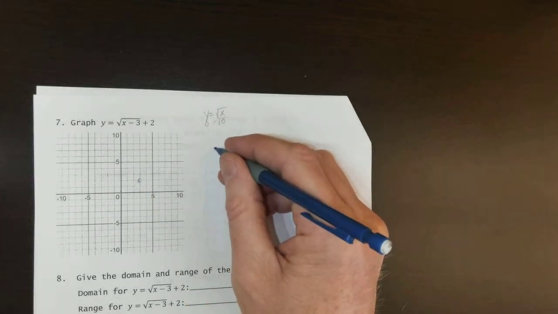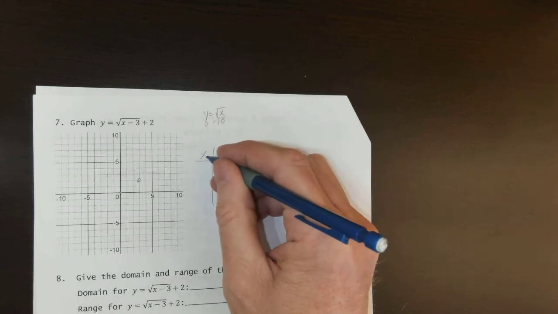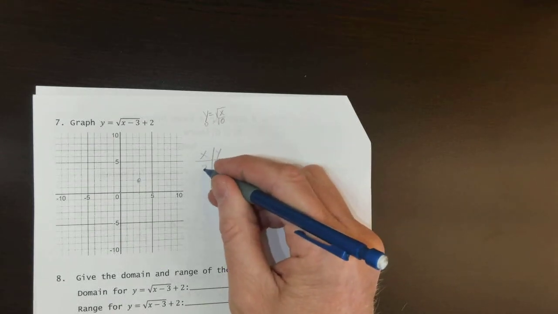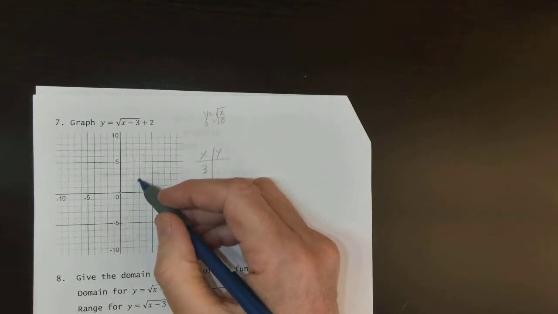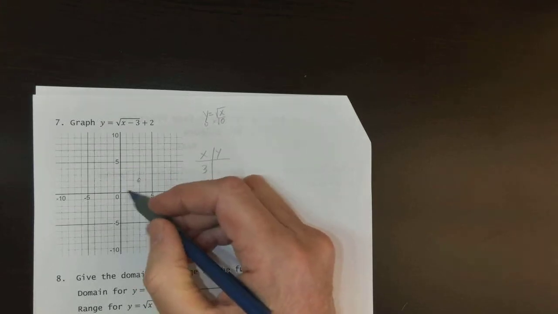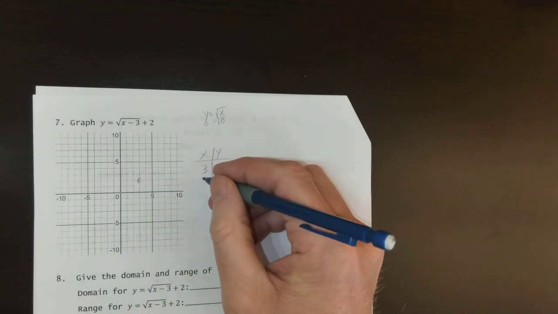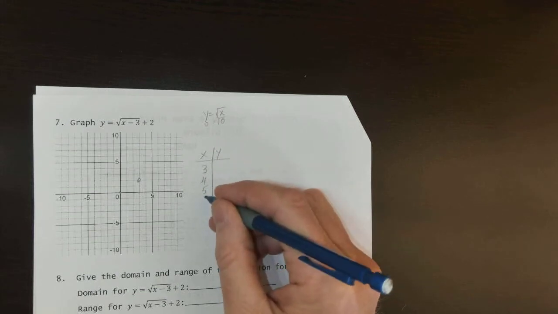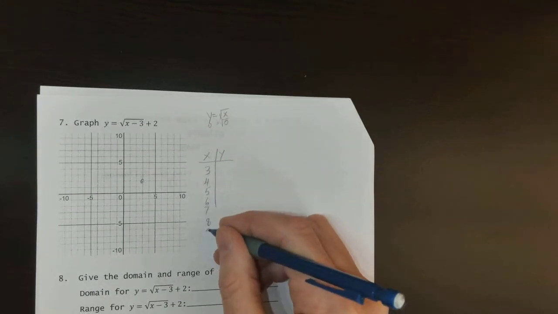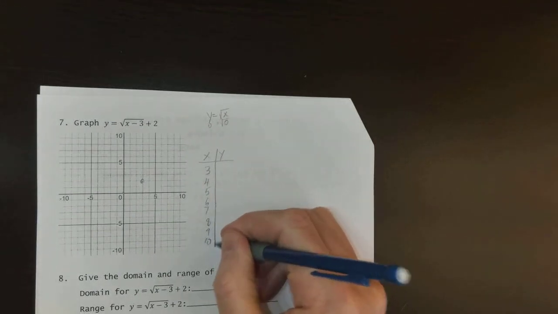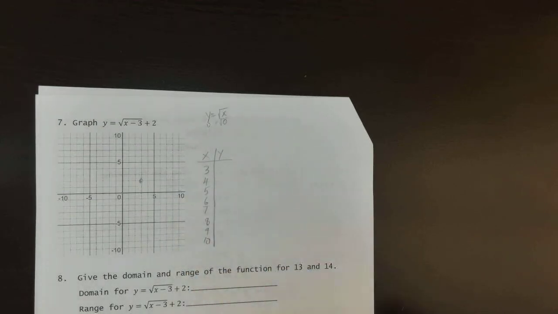and then make an xy chart here. We start with 3. 3 is the lowest value it can be because we moved it. 4, 5, 6, 7, 8, 9, 10. I'll just put some values in. I'll just go to the end of the graph here.